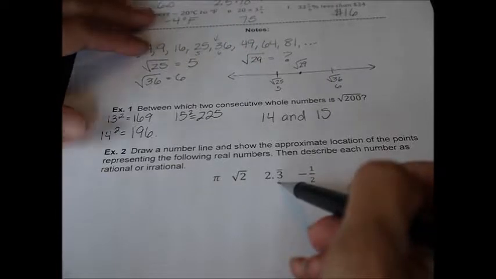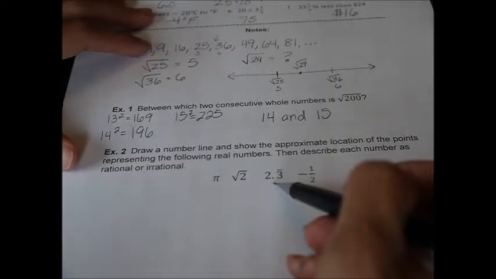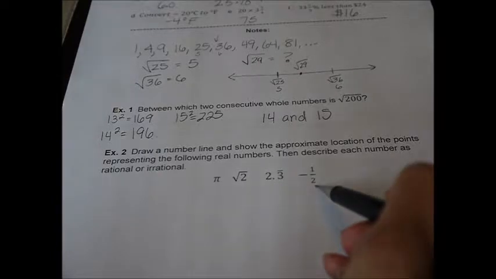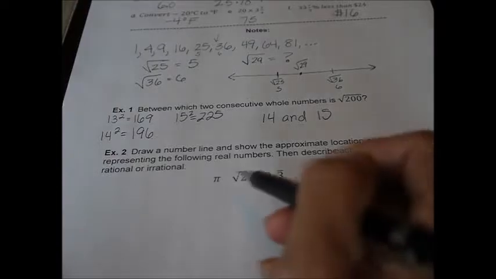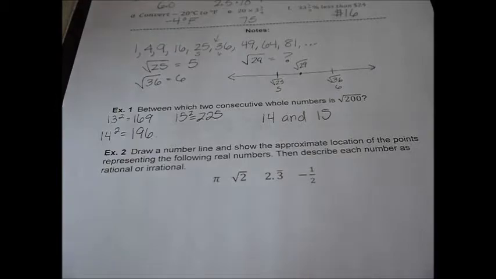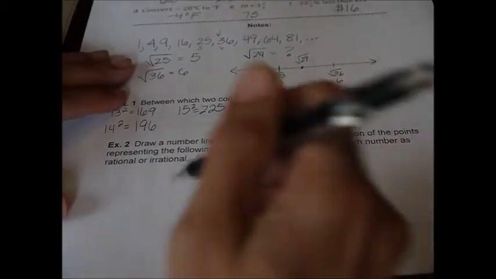This actually is rational because this can be written 2 1/3, right? And this one is already written as a fraction, so we know that that is a rational number. Okay, so these two are irrational, and these two are rational. It's good to know which ones are rational and which ones are not.